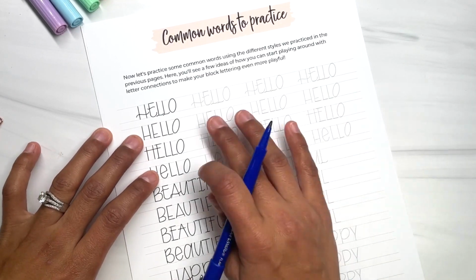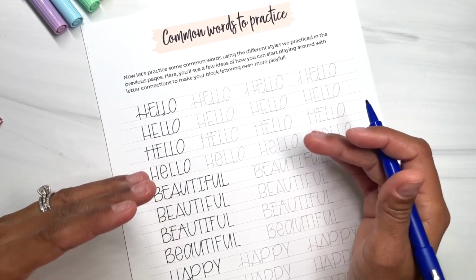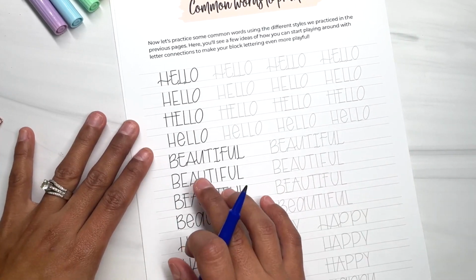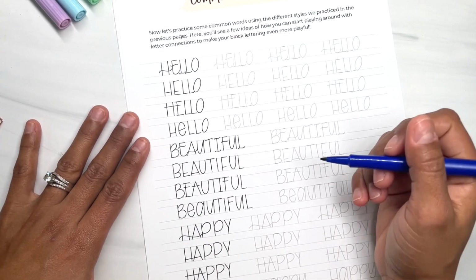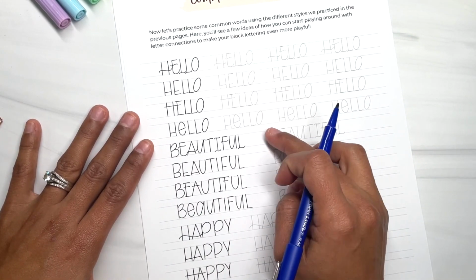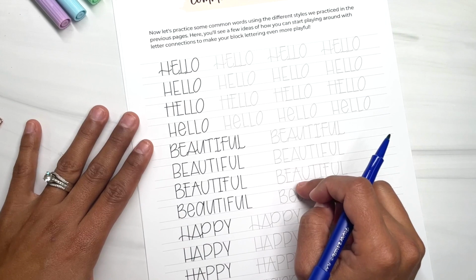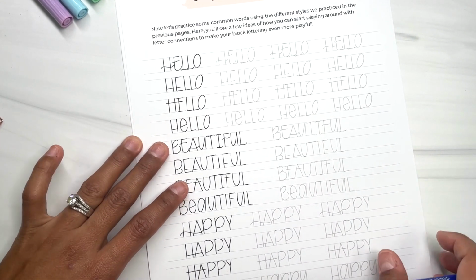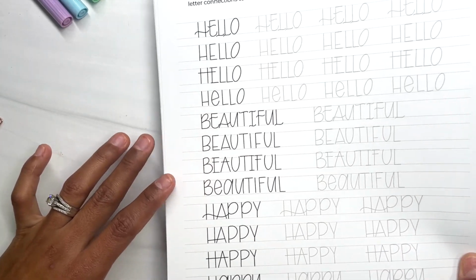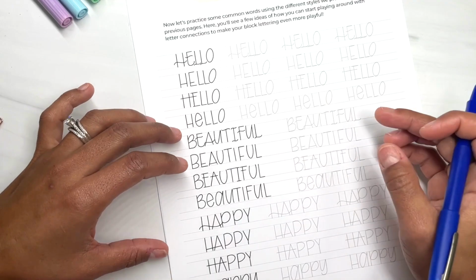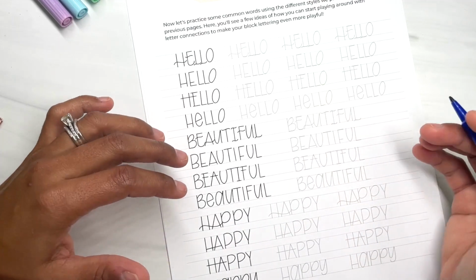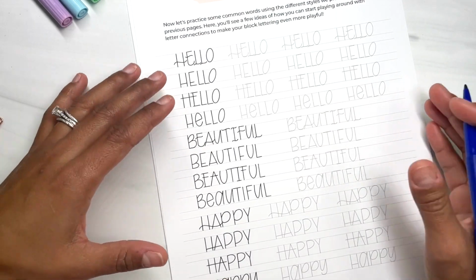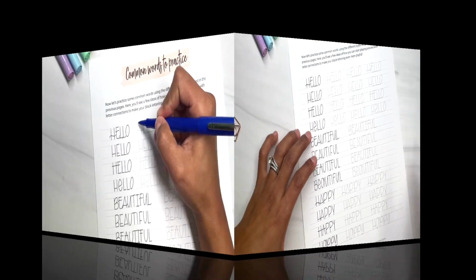And so last but not least, I wanted to go over some common words to practice. Again, these are in the workbook, and these ones I wanted you to see how each letter looks in each of the different styles that we cover in the workbook. And this is another way that is going to help you pick your own lettering style, because once you see the actual words, you're going to see how the letters interact together, and they're going to be more appealing to you.